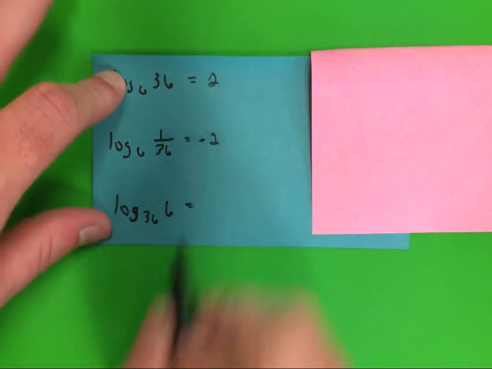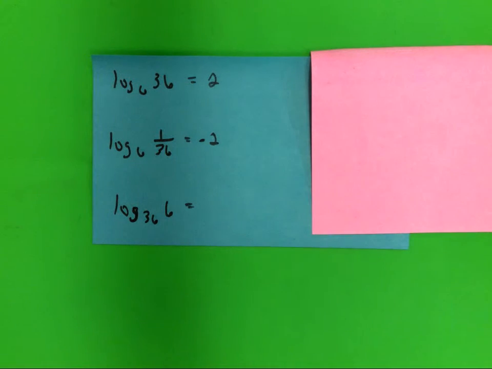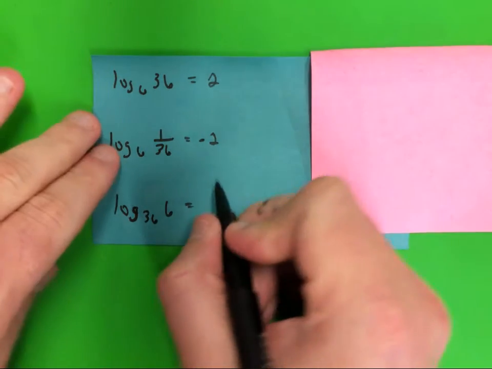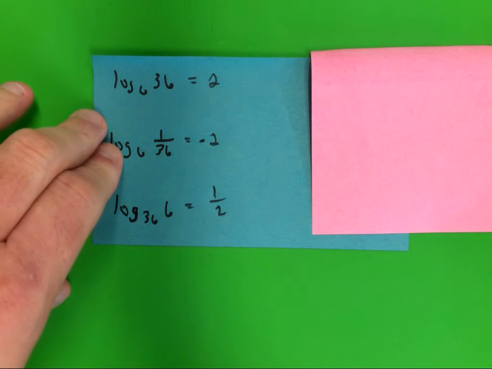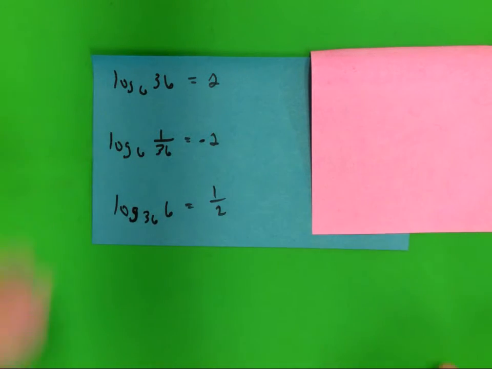Now here it says log base 36 of 6. Now the relationship between 36 and 6, I'm taking the what? Square root. Is there a way that I can write a square root as an exponent? 1/2. So if it was the cube root, I'd put 1/3, wouldn't I? So remember, there's your situations. You can have a whole number, you could have a negative number, or you could have a fraction exponent.